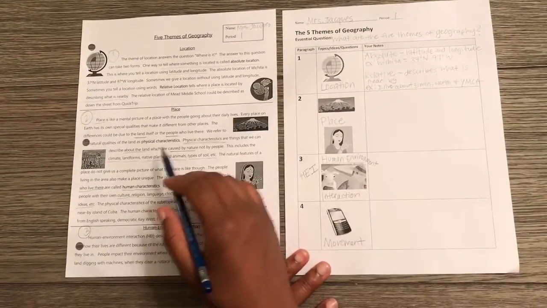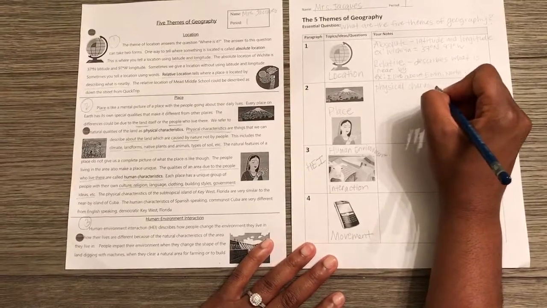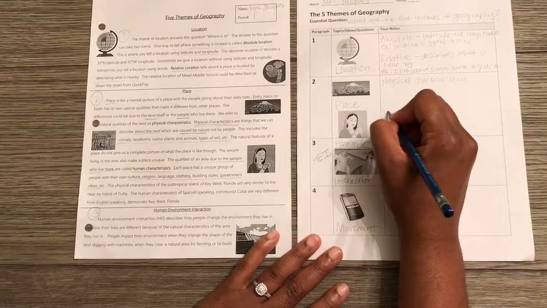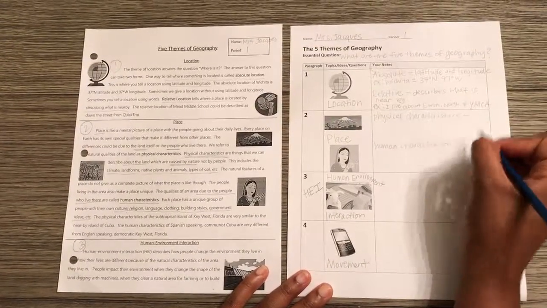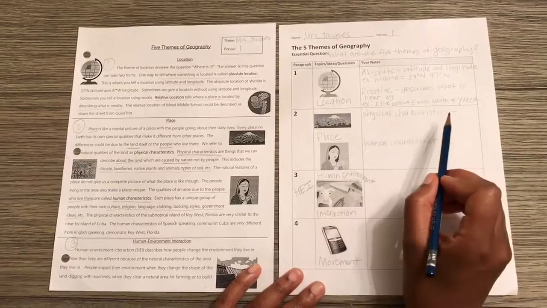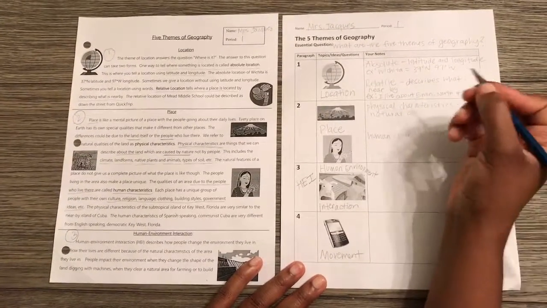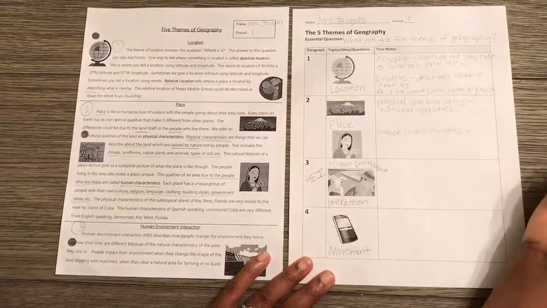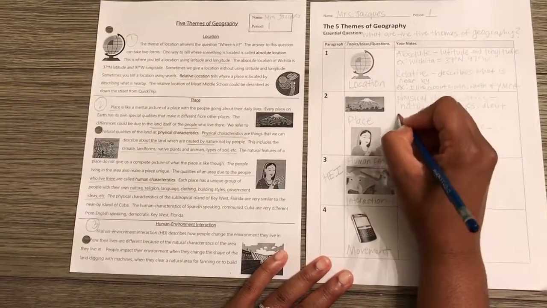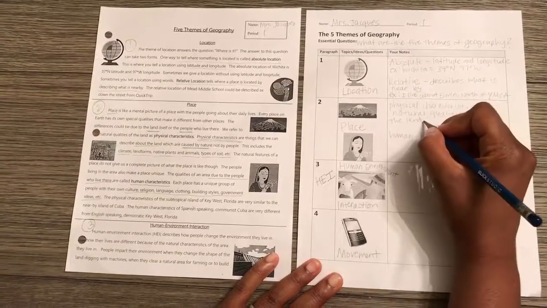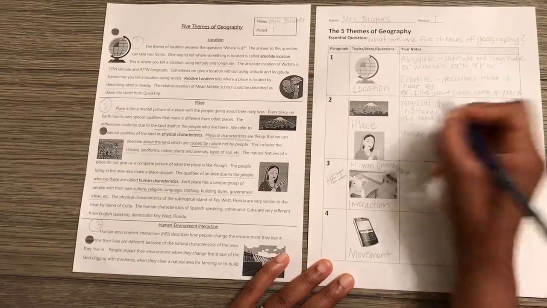Well, we're going to split it up into physical characteristics and human characteristics. Okay, so both of these things describe a place. For physical characteristics, it's about the natural qualities of a place. Okay, it's about the land. Okay, and basically things you can see. Or touch.